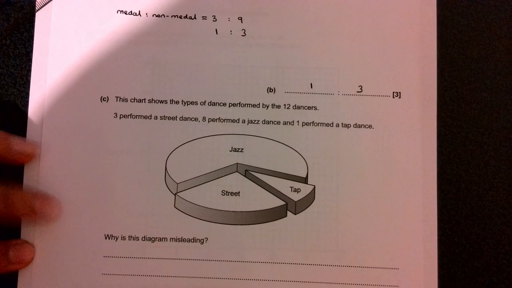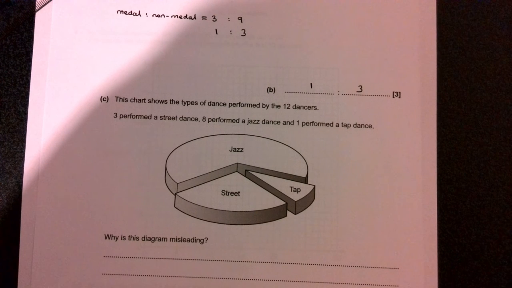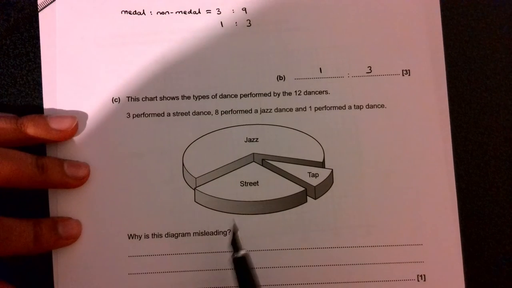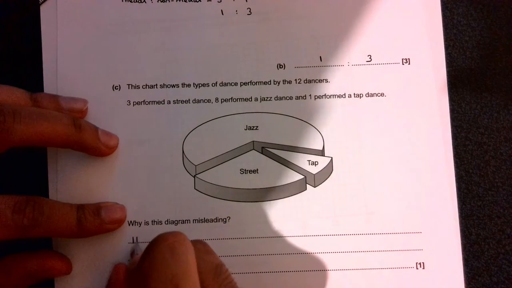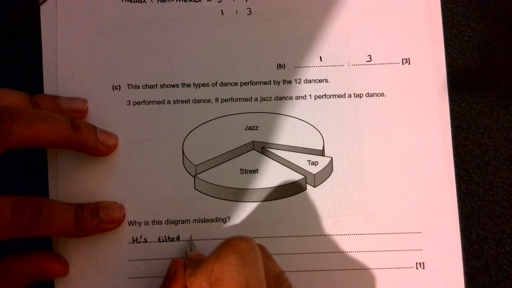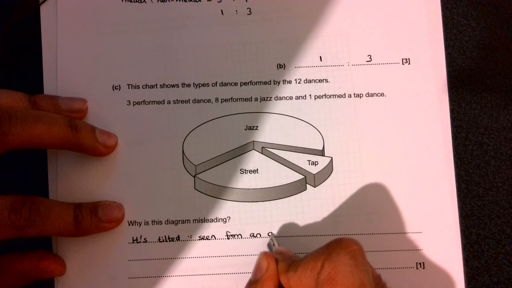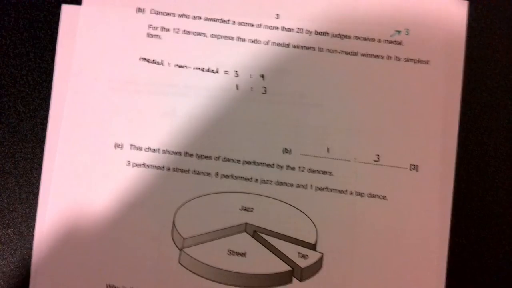And now for part C, this chart shows the types of dance performed by the 12 dancers. 3 performed a street dance, 8 performed a jazz dance, and 1 performed a tap dance. Why is this diagram misleading? Well, it's basically in 3D, so the diagram's tilted because it's seen from an angle. So it's tilted, from an angle. So that's why it's misleading. Okay, so that's question number 1 done.